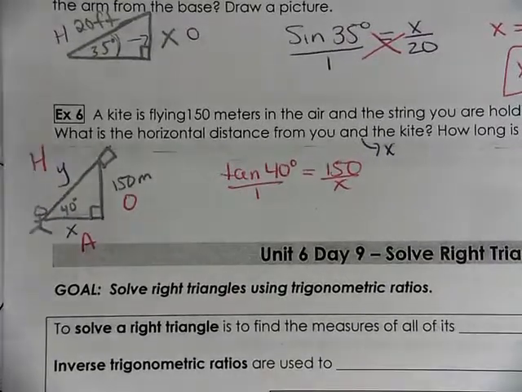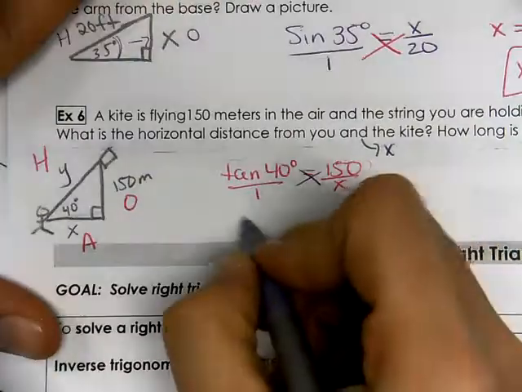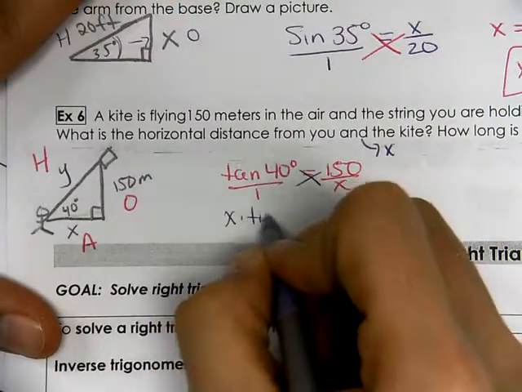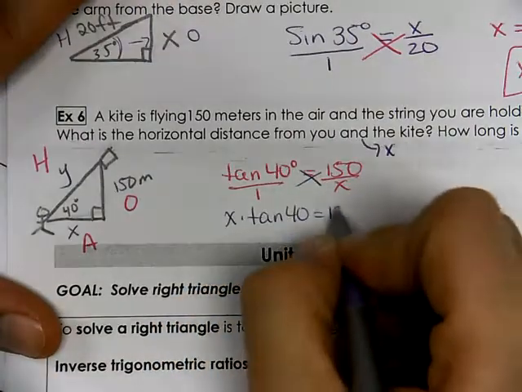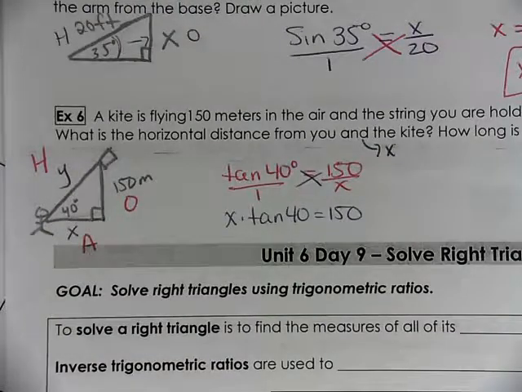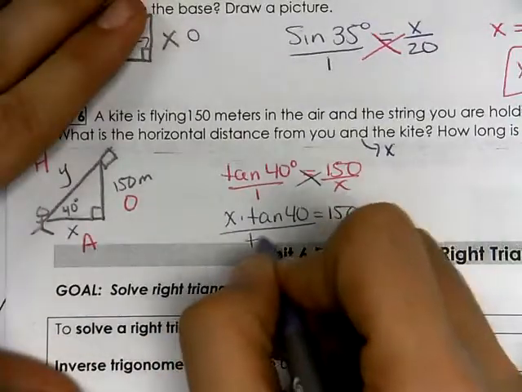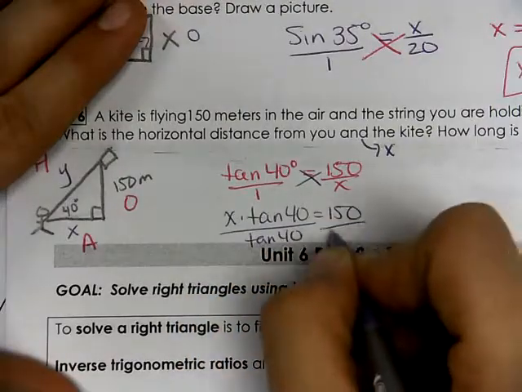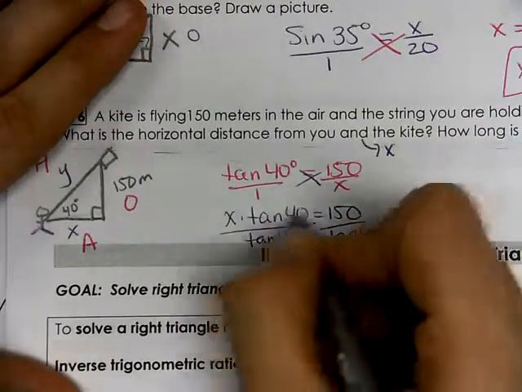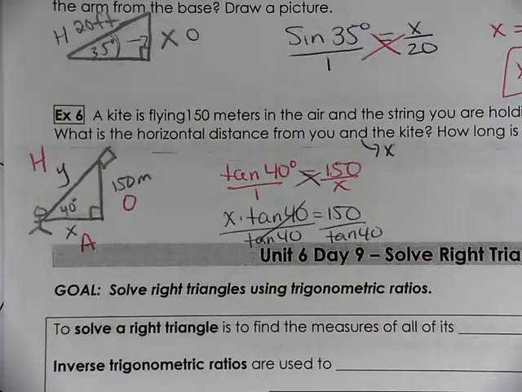And then you cross multiply. So X times the tan of 40 degrees would equal 150. So I have to divide. Like I said, you'll get used to knowing which one to divide and which one to multiply.